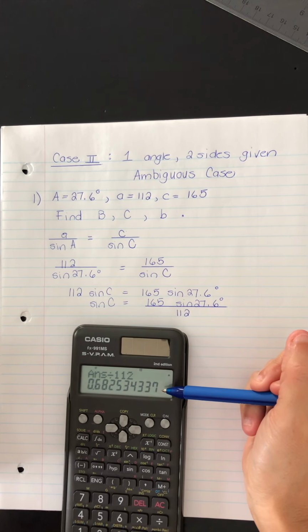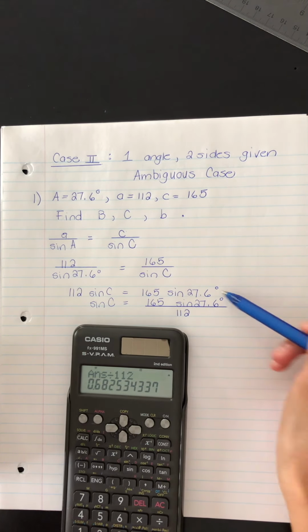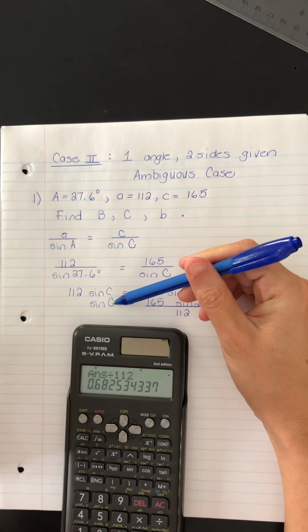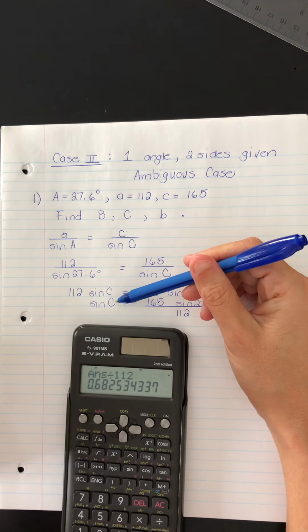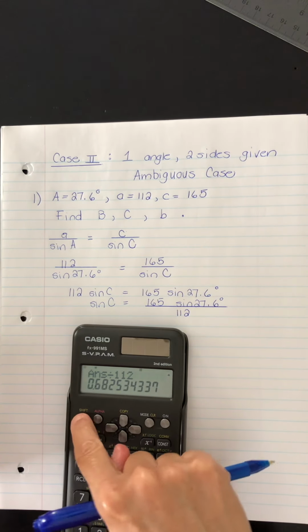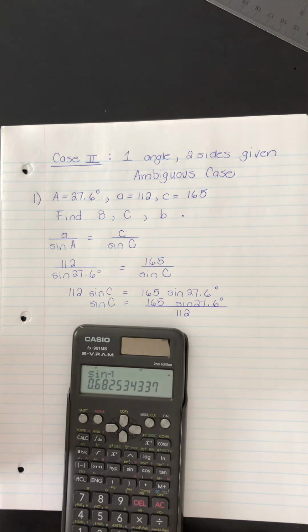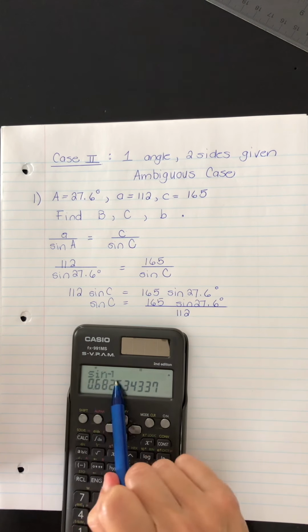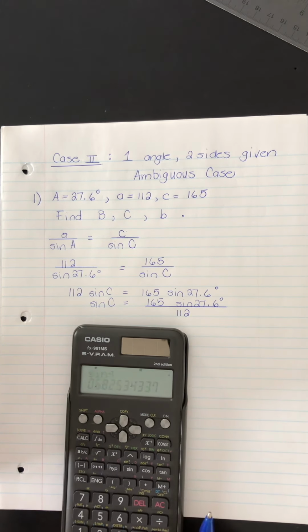Okay, so that's the right side here. So if I want angle C, of course I take the sine inverse of this. So shift sine, right? And look at what it says on your calculator display. Push equals now, and there's my angle. Okay, so angle C is 43 degrees.